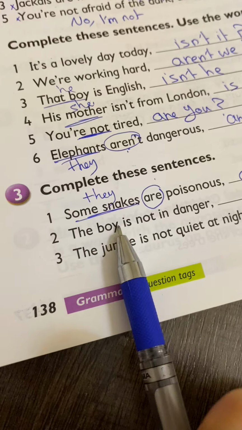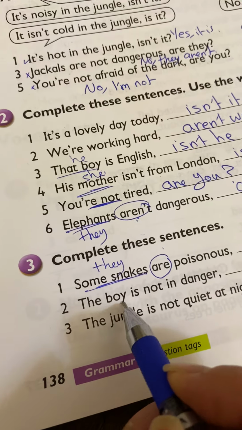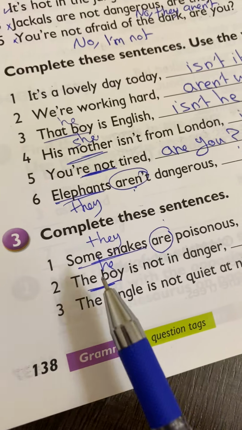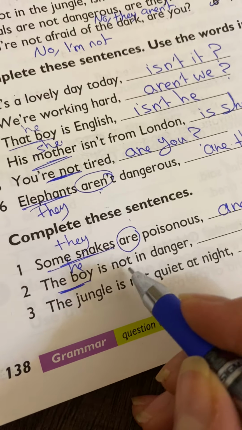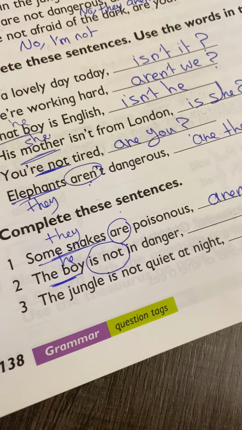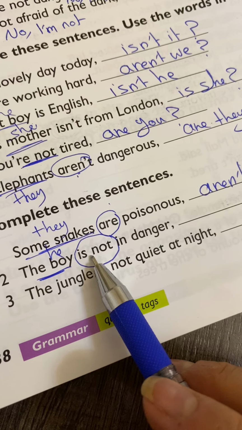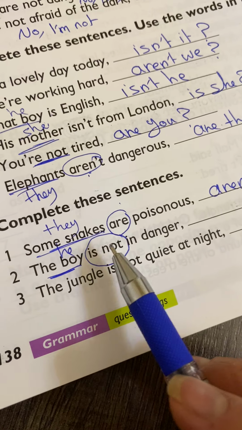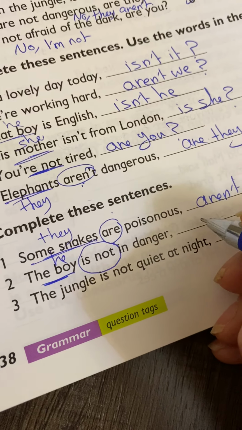Okay, the boy is not in danger. The boy, replace it with he, is not. It is what? Negative. Change it to positive, بتصير is. So, is he?